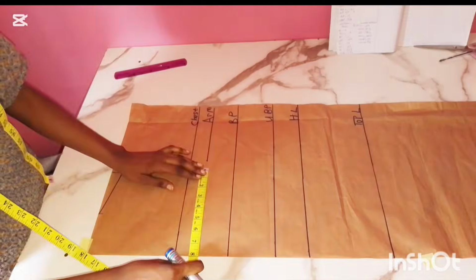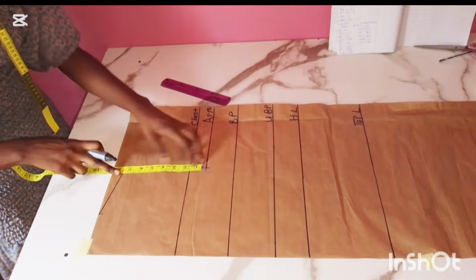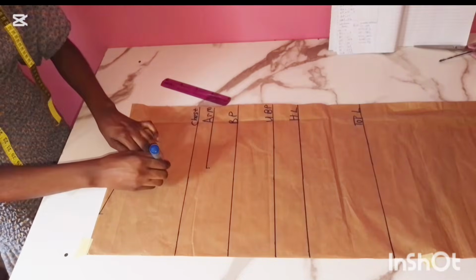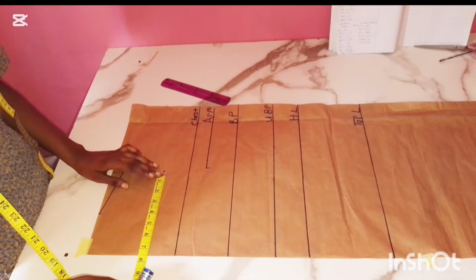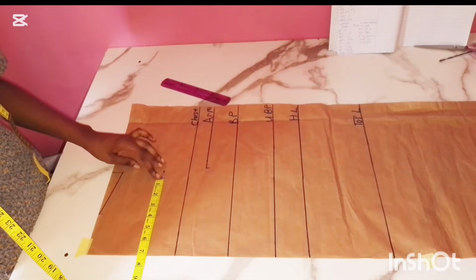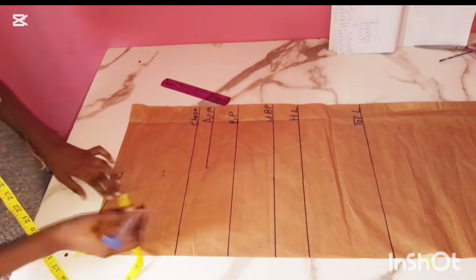Now I'm going to measure what I have on my shoulder and I'll place it on that armhole line, and I will measure my armhole depth and divide it into 2. I will mark it there. Now at that point, whatever I have on my shoulder, I'll deduct ½ inch again from that and I will mark it there. On my shoulder I have 7.5. I will remove ½ inch, making it 7.